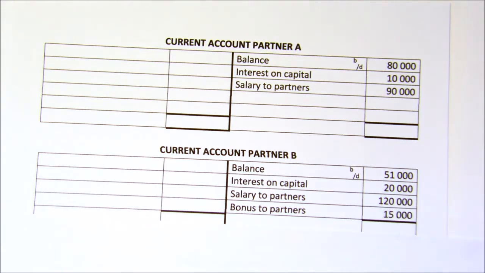Now learners, what I need you to understand, although I'm talking interest on capital, salary to partners, bonus to partners, is that these are divisions of the profit. What profit has the business made, and how are you going to divide that out? Now I'll bring that all together in a minute.